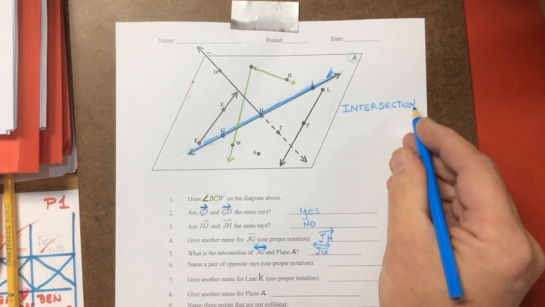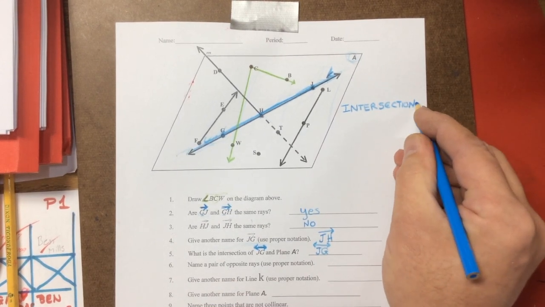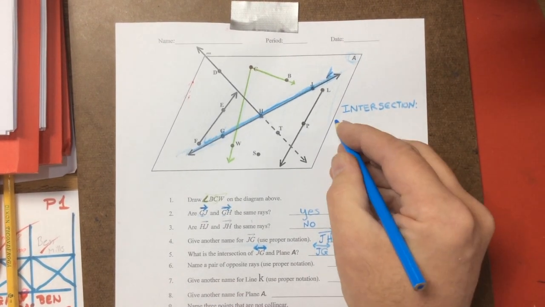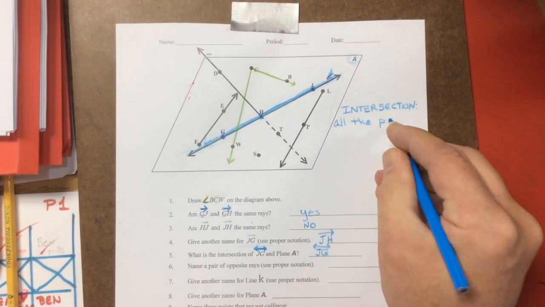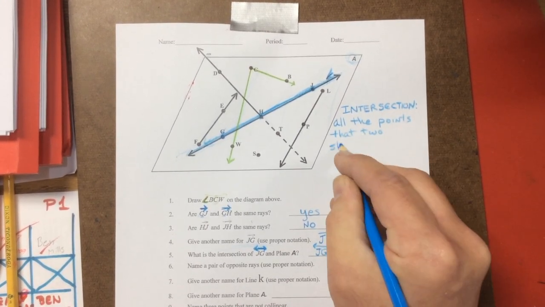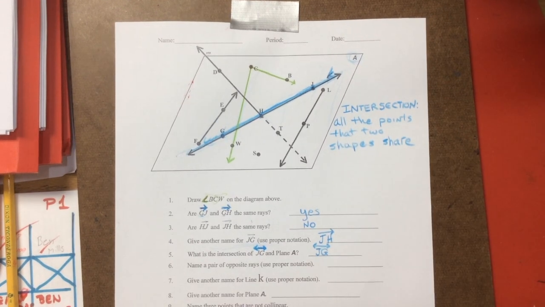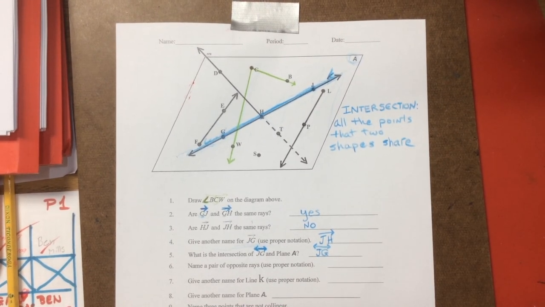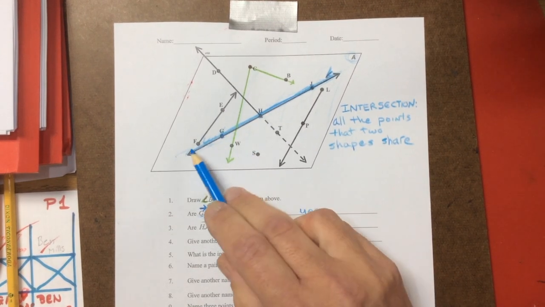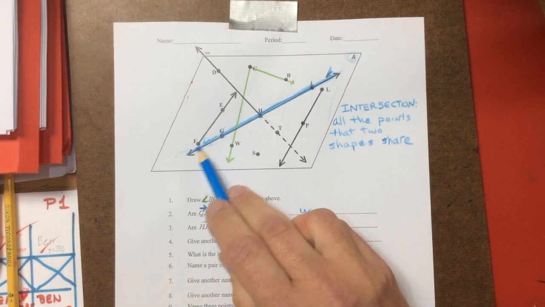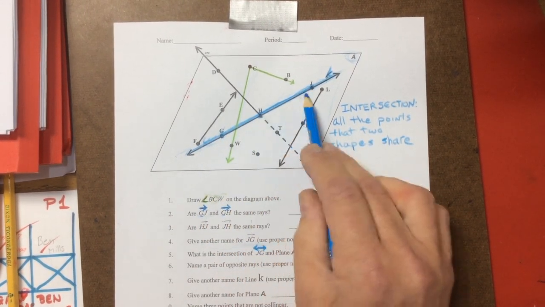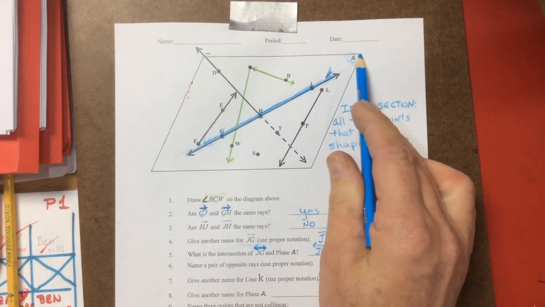What's that have to do with intersections? Well, the definition of an intersection is all the points that two shapes share. That's what it means. So now if you use that as the definition and you're looking at this situation, you're saying, well, what points are on the line and on the plane?